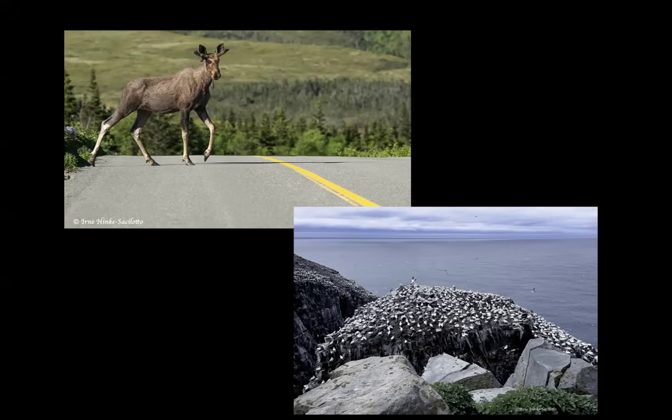The lower picture shows Cape St. Mary's Ecological Reserve. This is called The Rock. The picture is all about the environment here with the birds as a secondary subject. It shows a relationship that every year these birds return to the same rock, thousands upon thousands.